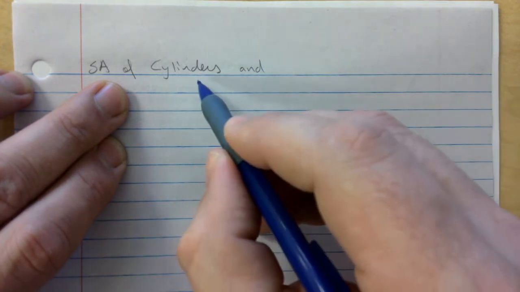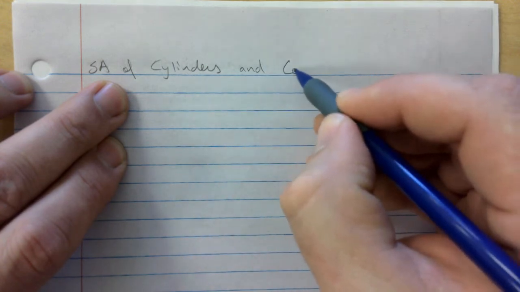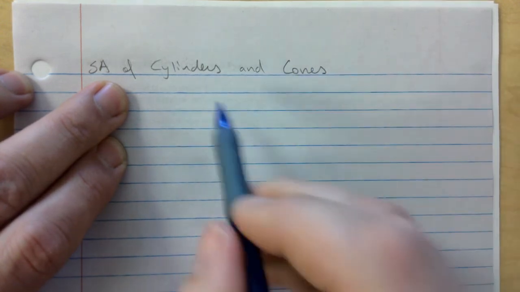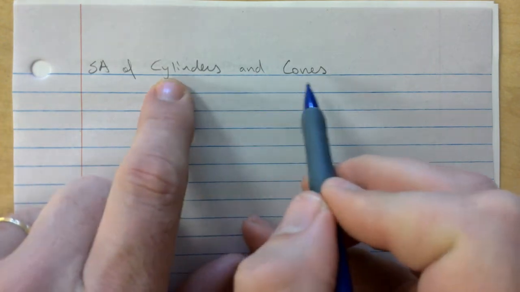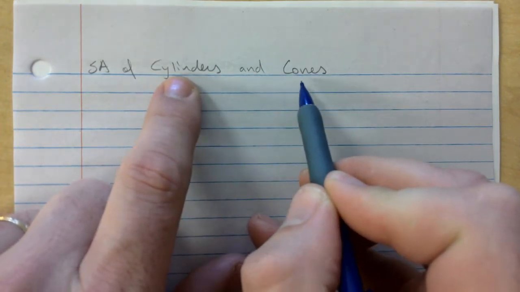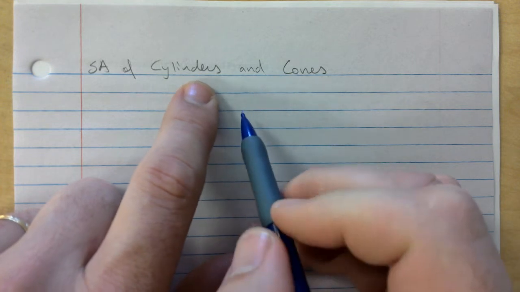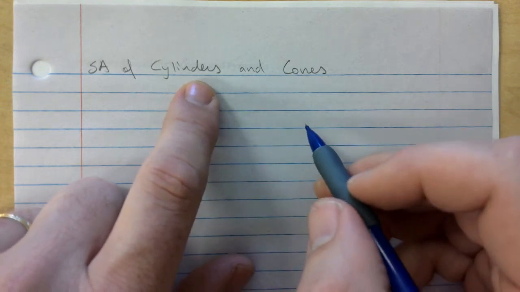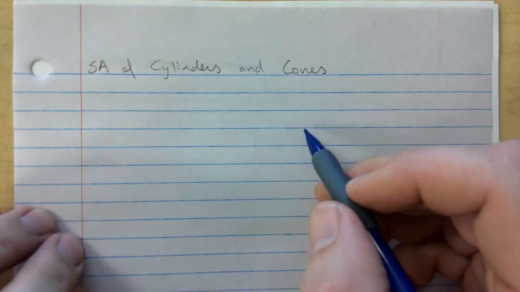Surface area of cylinders and cones. The reason I group them is because they are related. Cylinders and cones are related. Prisms and pyramids are also related. You'll see that later.